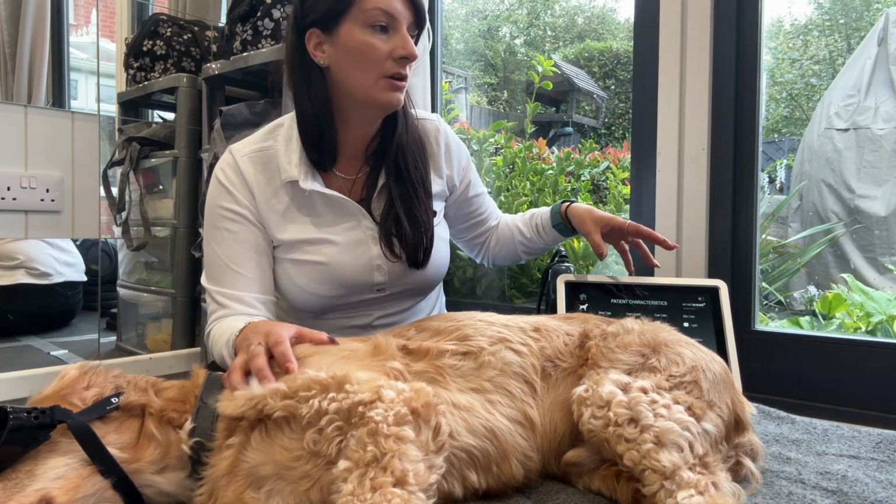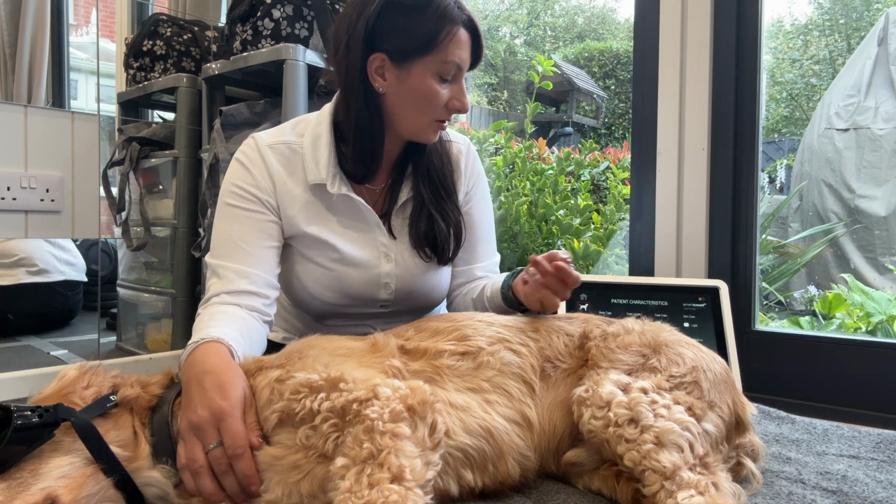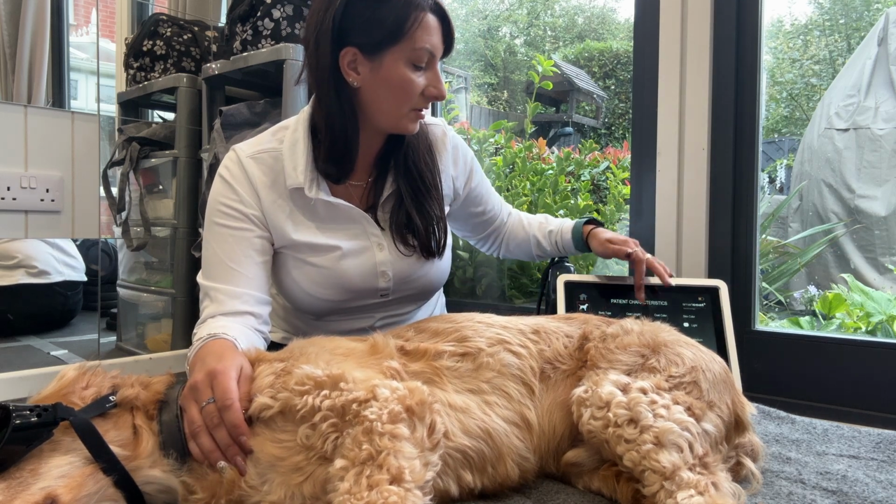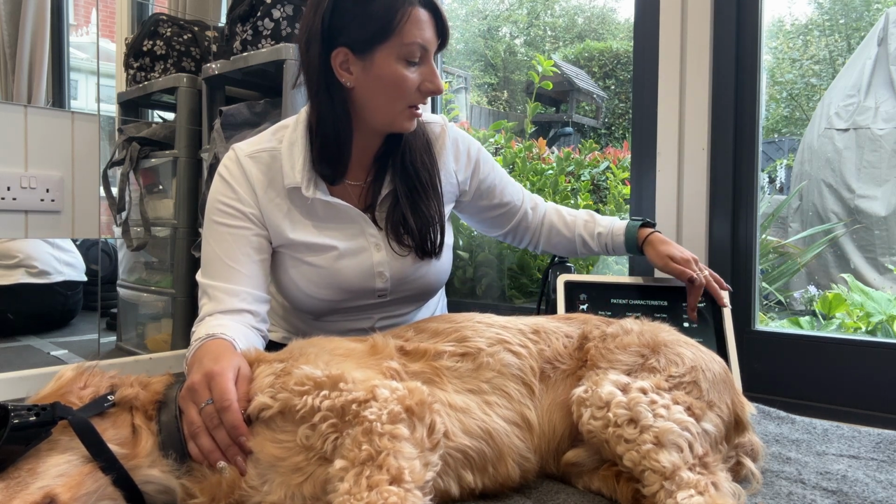So when it comes to actually physically treating, like we say, in a lot of different machines, they're going to have some form of preset protocols. So how heavy is the patient? What's the body type? What's the coat length? What's the coat colour? And what's the skin colour?